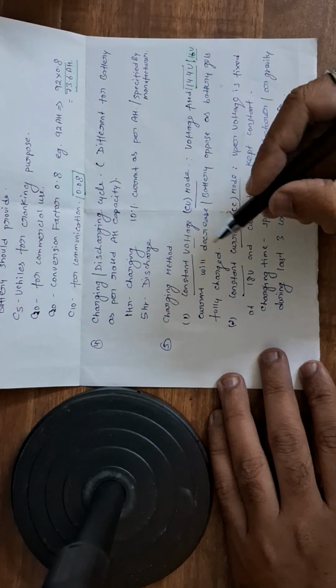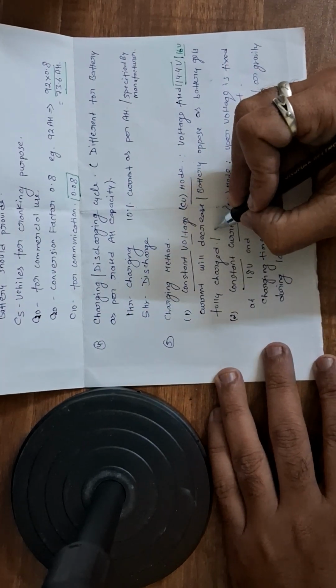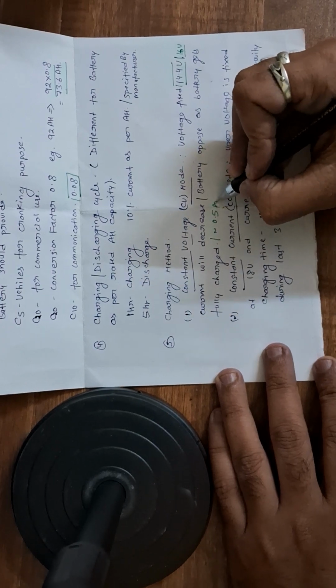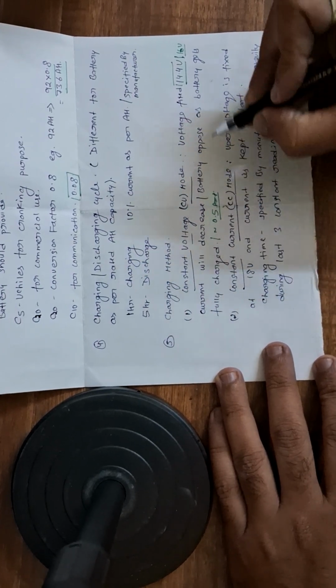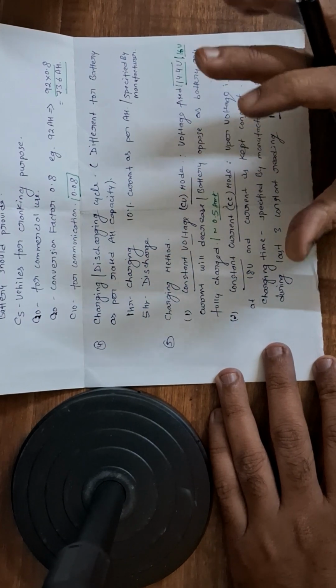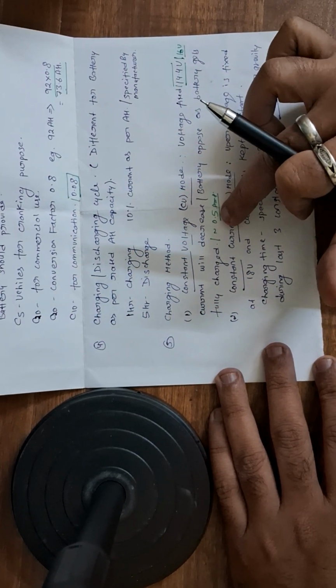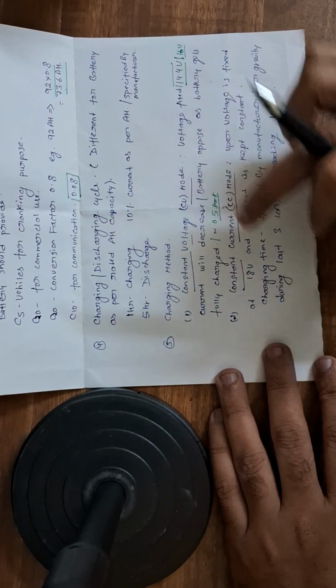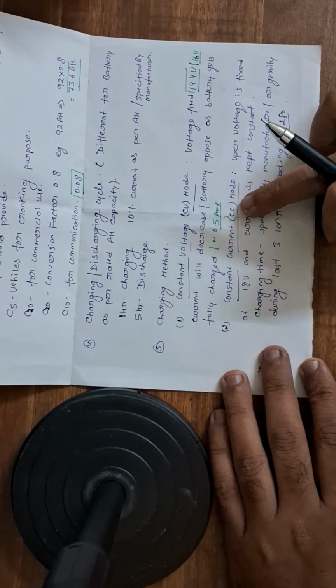Finally, the current will not become zero, but approximately it will go down to 0.5 ampere. That means the battery is fully charged, when during the last cycles it shows about 0.5 ampere current. Then another method is the constant current method.